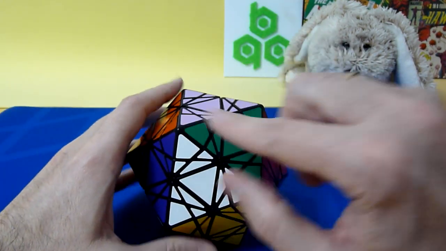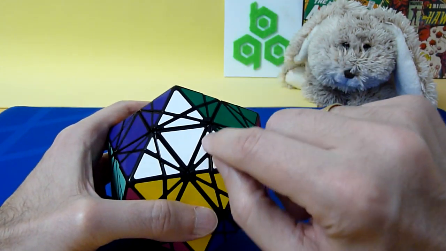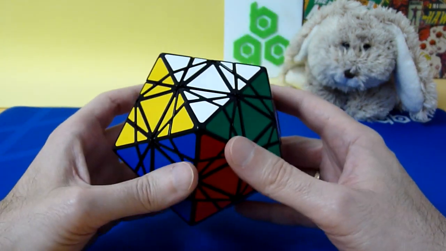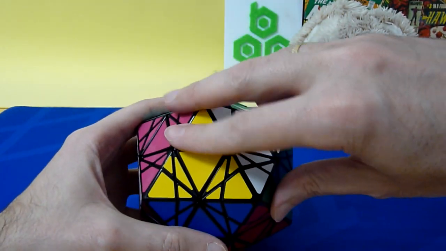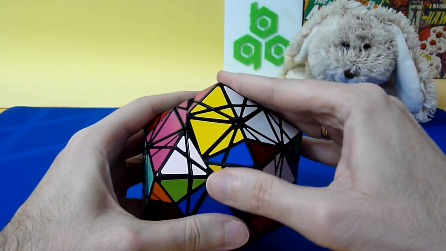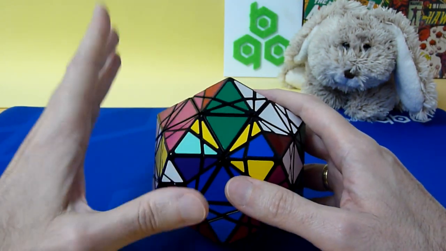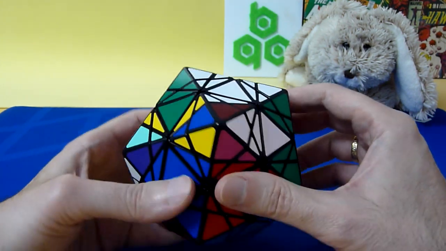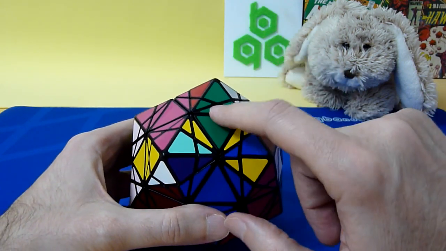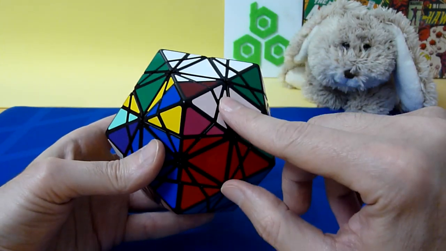Okay, so corners placed. The next piece type that we would do is these flattened triangles. And these triangles we would normally place just by up, up, down, down. The simplest, shortest possible commutator, 4 moves: up, up, down, down. And as you can see, the dark green one here came here, the yellow one here came here, and the pale pink here came here.